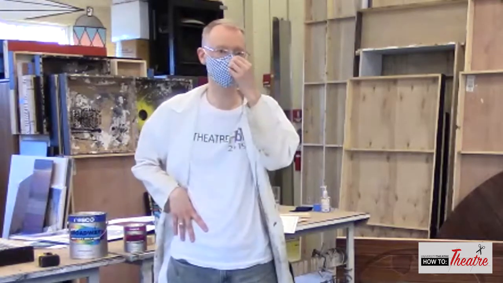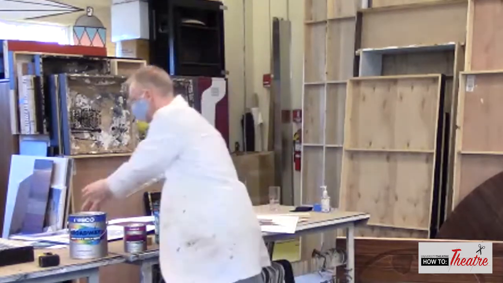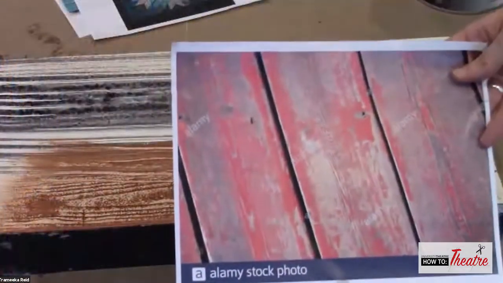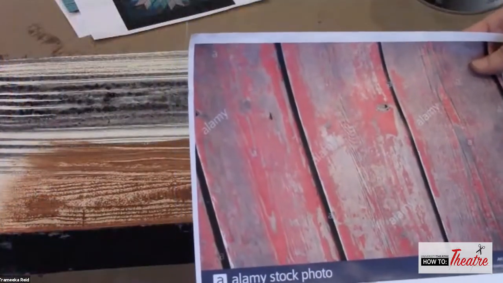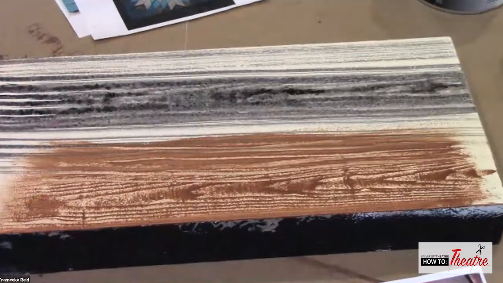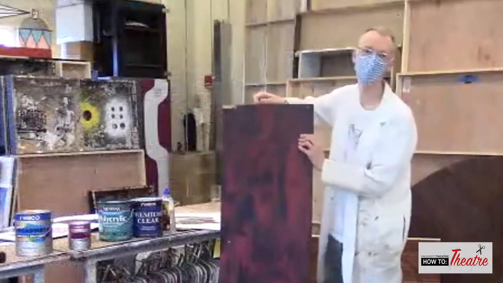Other things you might do to wood after the fact: maybe you want your paint to look a little chipped, like it has paint on top of it that's worn away. You can use blocking for that. Now this isn't wood underneath here, but this is a sample of blocking.